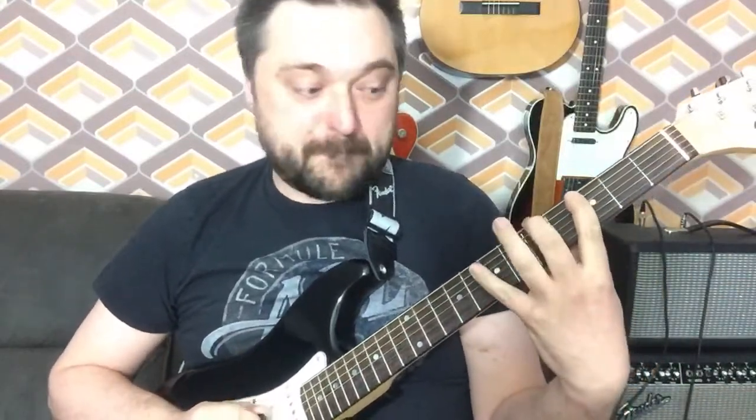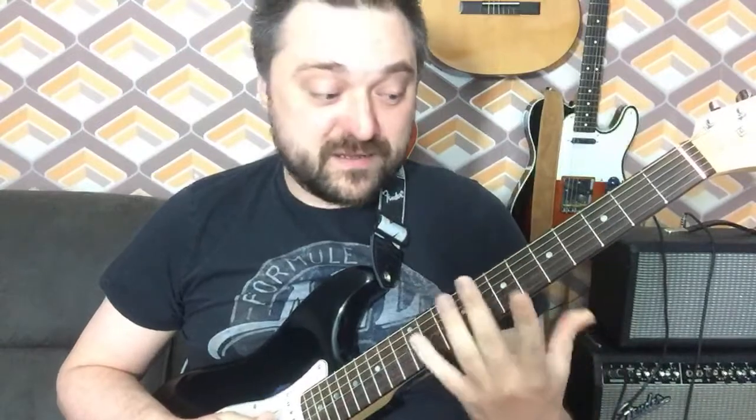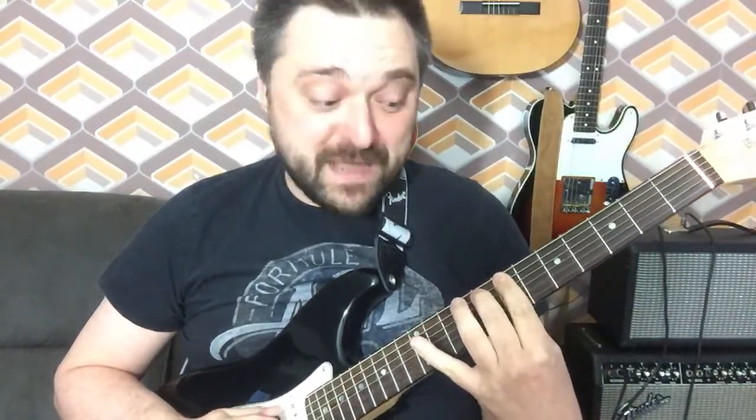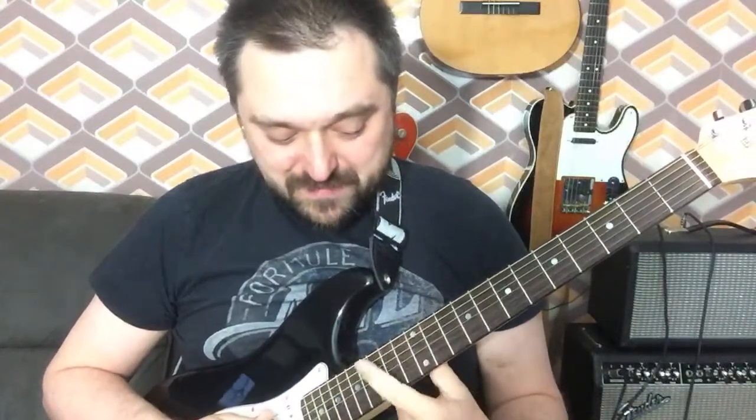So if we look at the fretboard and I play the major scale from C to C, and we look at the intervals that come into play, we have whole step, whole step, half step. So these are the first notes: 1, 2, 3, 4. Between third and fourth we have a half step. And between the last note and the one before we have a half step. So whole, whole, half, whole, whole, whole, half, and that's all there is to it really.